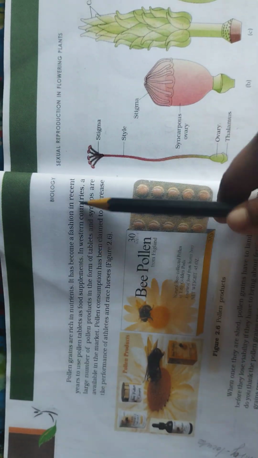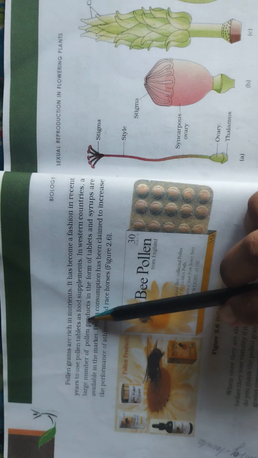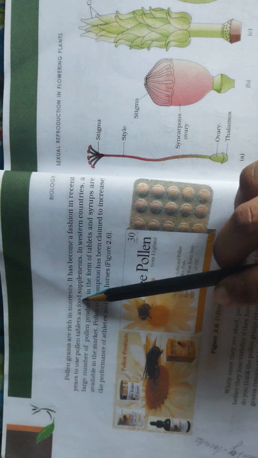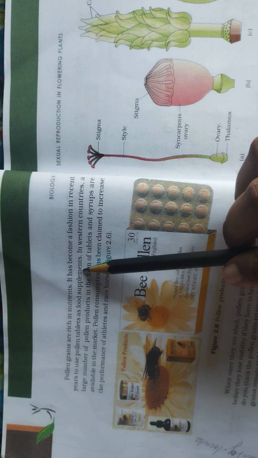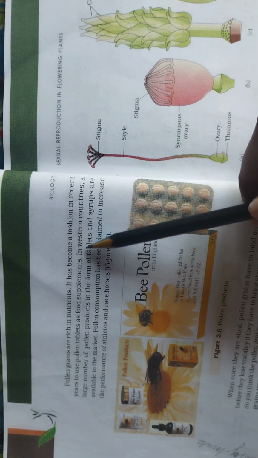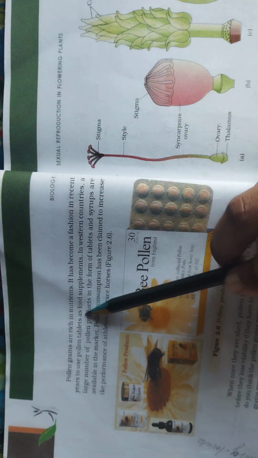Pollen grains are rich in nutrients. It has become a fashion in recent years to use pollen tablets as food supplements. A food supplement is something extra we take, beyond the normal food we eat, for extra energy. So pollen grains are rich in nutrients, and they are used as food supplements.